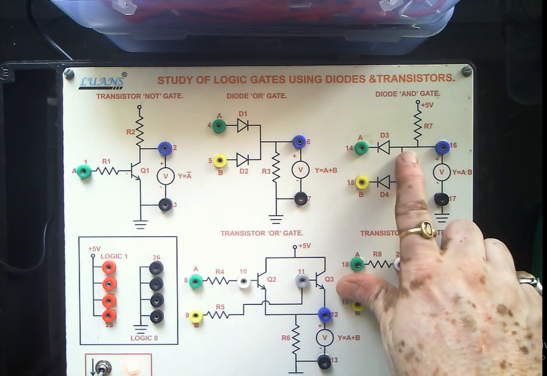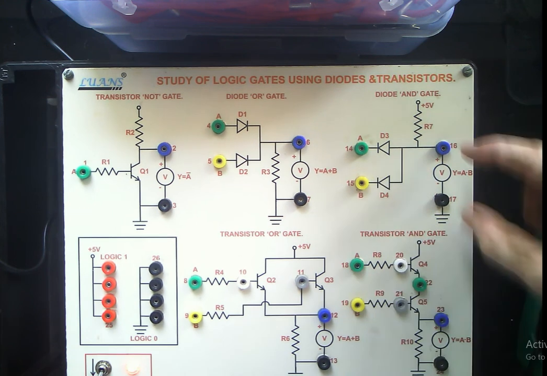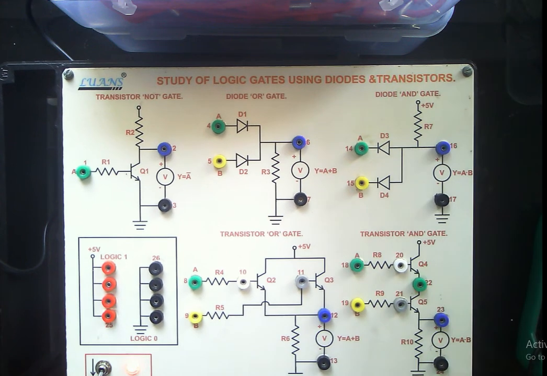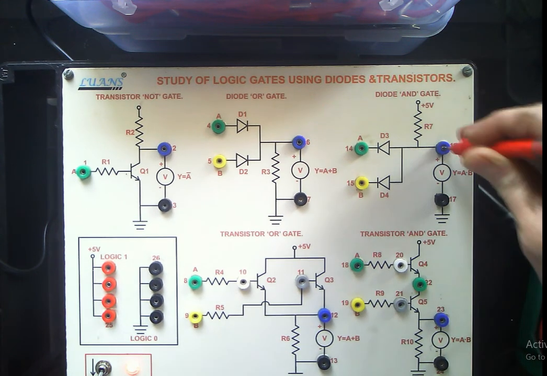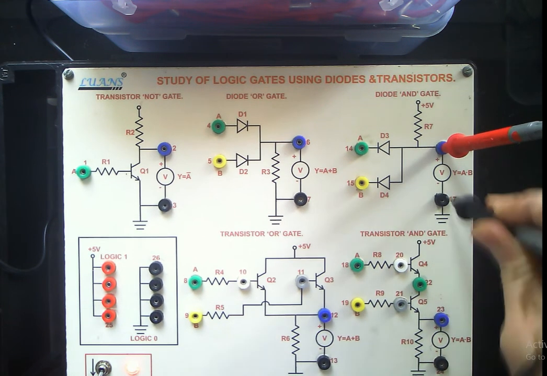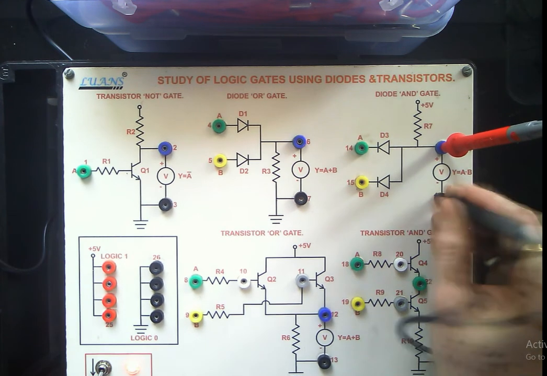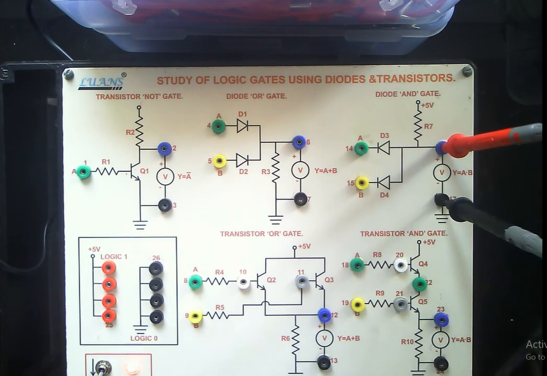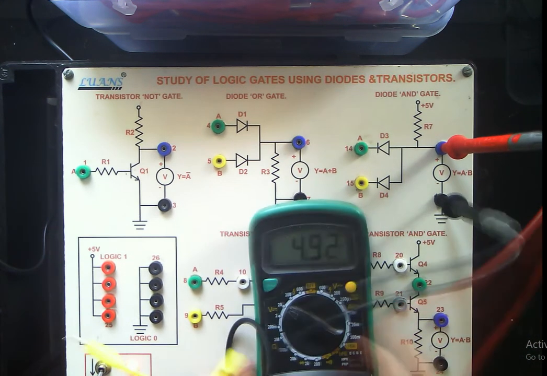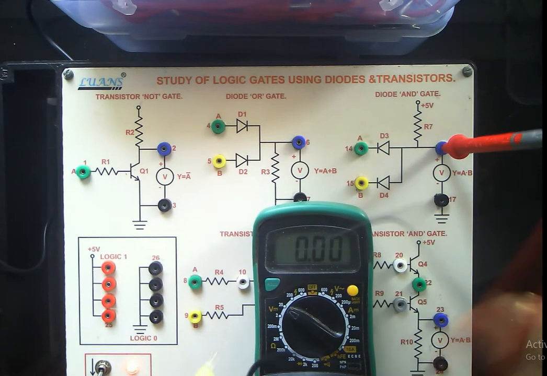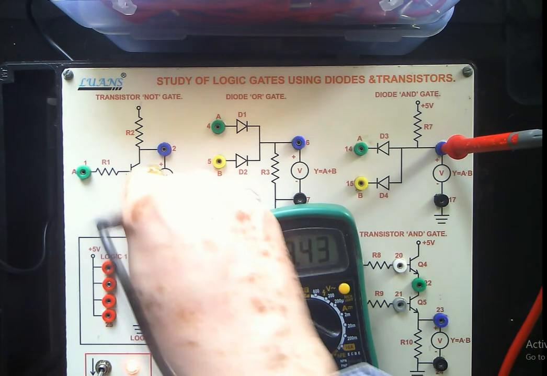And at this junction terminal we will be making our measurements. So let us connect our multimeter here. Let us get it here, and I will be using this ground terminal.